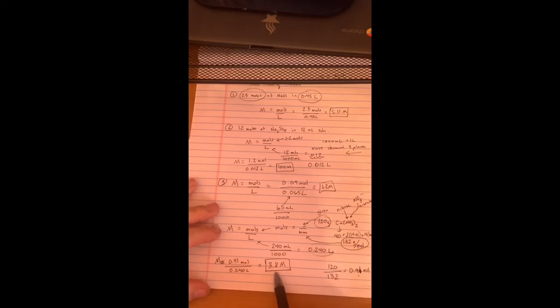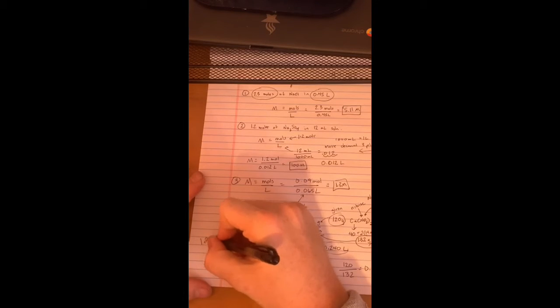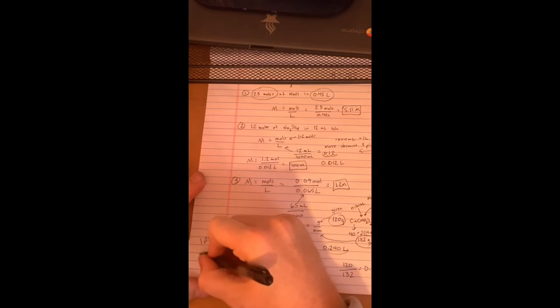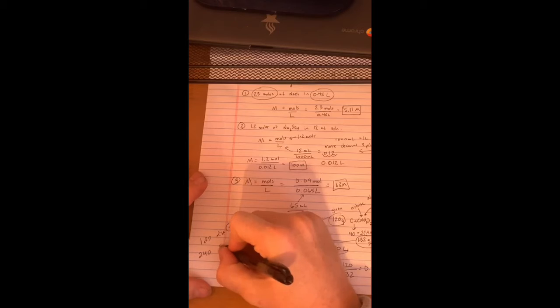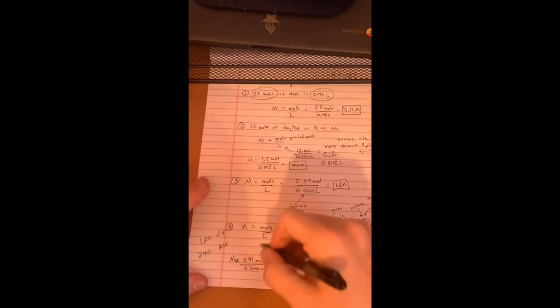Yeah, and I rounded up. I got 3.78, but I rounded up because of sig figs, right? So our initial question was 120 and 240, and neither one had decimals. So the number 120 is 2 sig figs, and the number 240 is also 2 sig figs. So that means your answer needs to be in 2 sig figs. Okay? Cool. Good job.